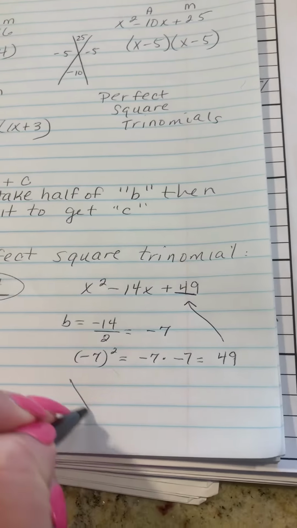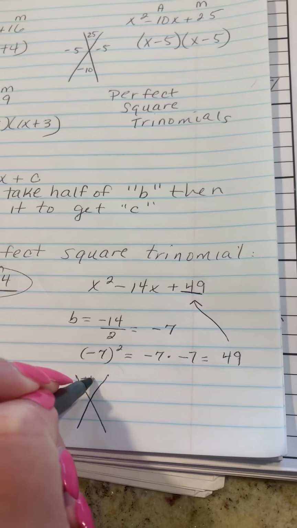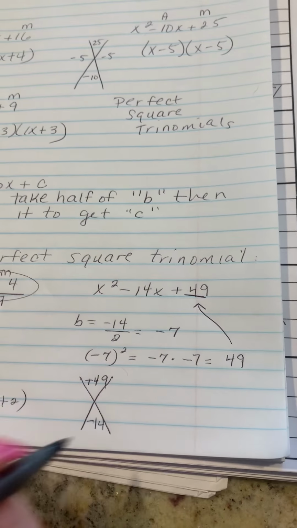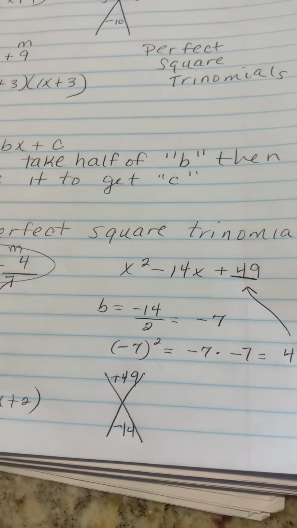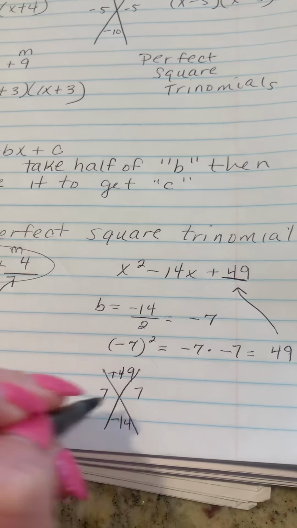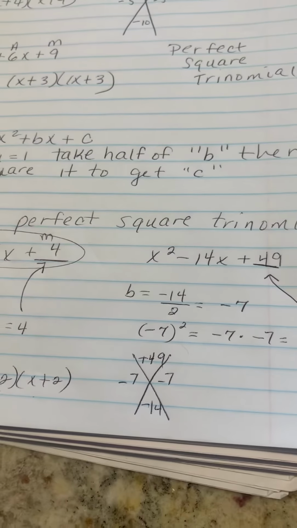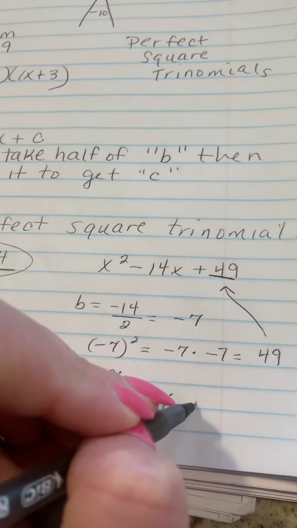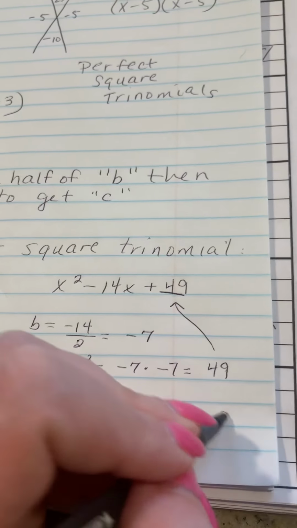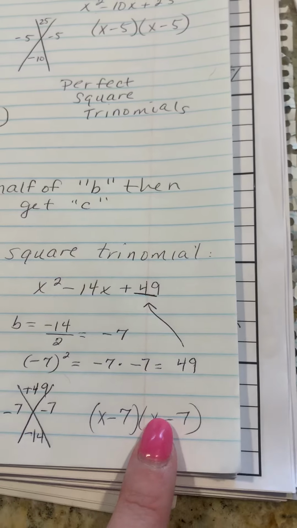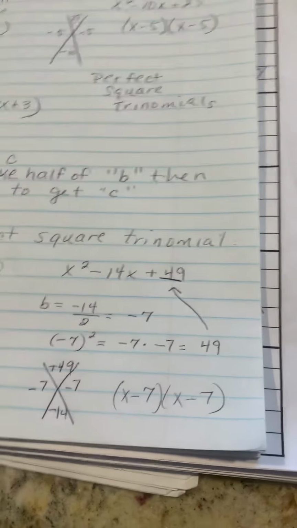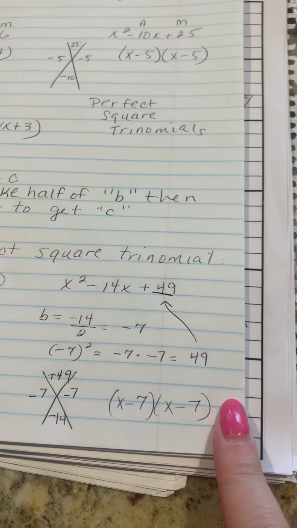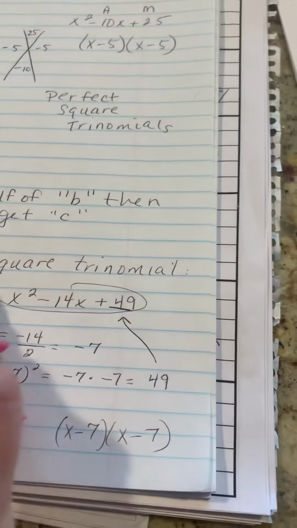Same thing here. We're adding to negative 14 and we're multiplying to 49. That would be 7 and 7, but they have to both be negatives to add to a negative 14. So negative 7, negative 7. Notice how the factors are the same. Anything times itself is a perfect square. So this would also be a perfect square trinomial.